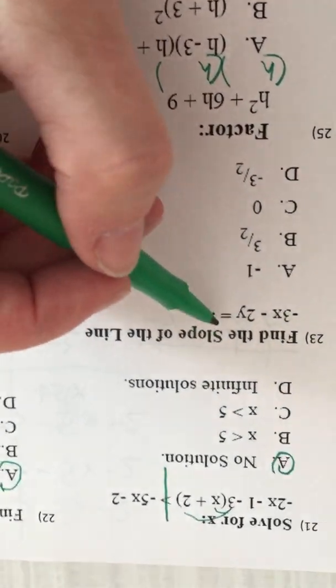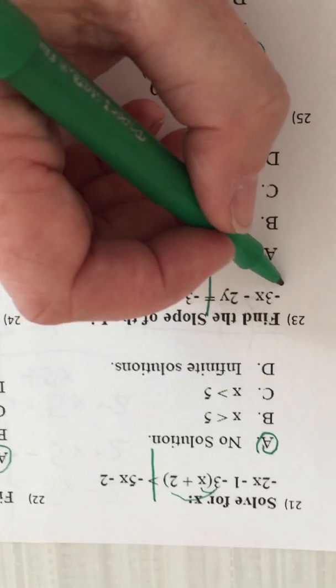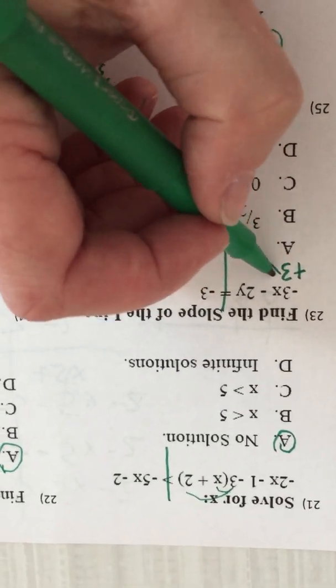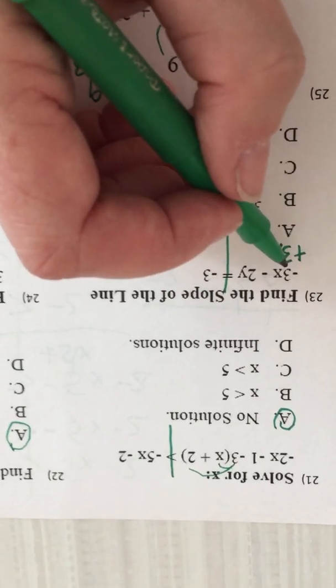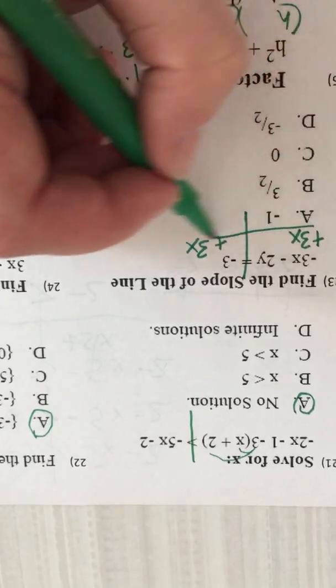All right, next one. Find the slope of a line. So this equation is not in y equals format, so we're going to have to solve for y. So that means we're going to get rid of the x term first. There's a whole poster under Unit 3 that shows you how to do this step by step. So we do the opposite. Instead of subtracting 3, we add 3x. If you do it to one side, do it to the other side.